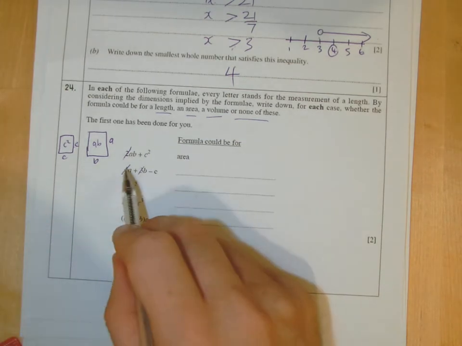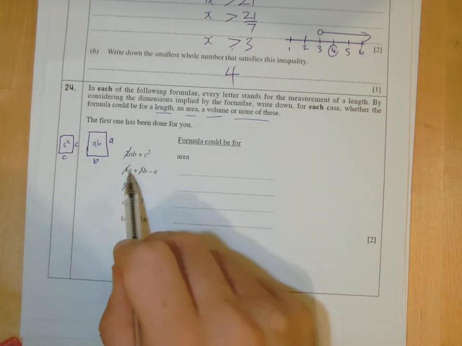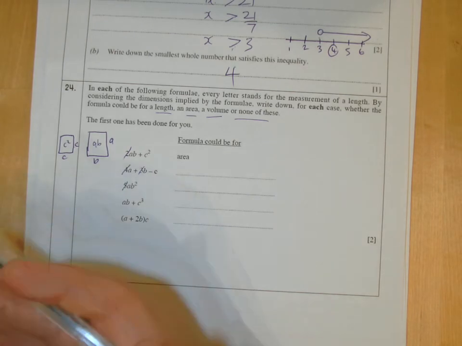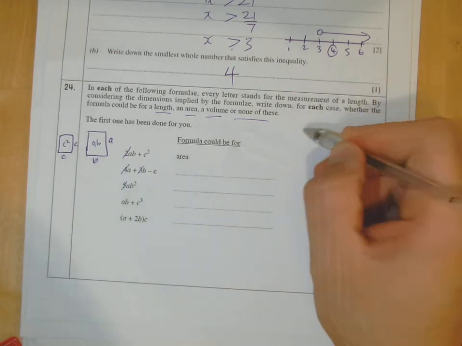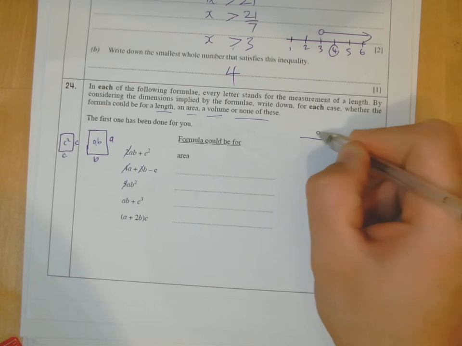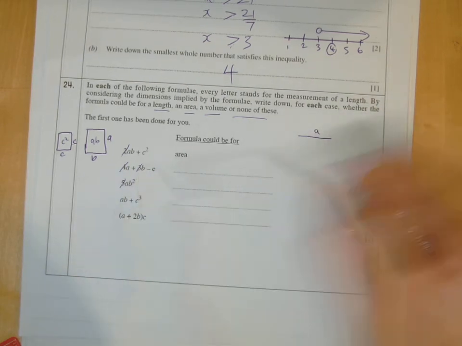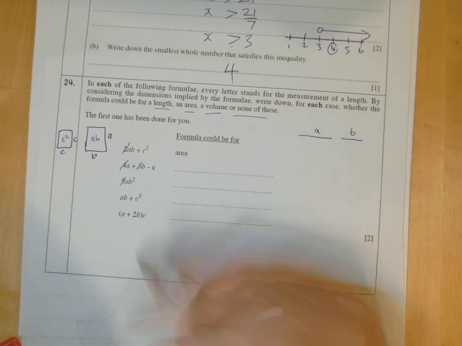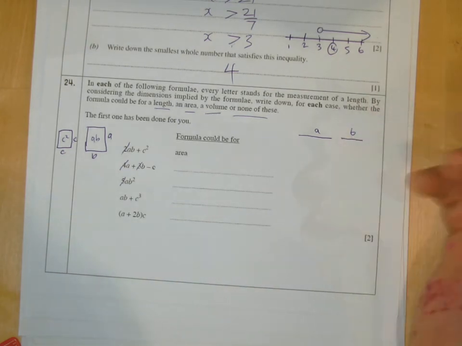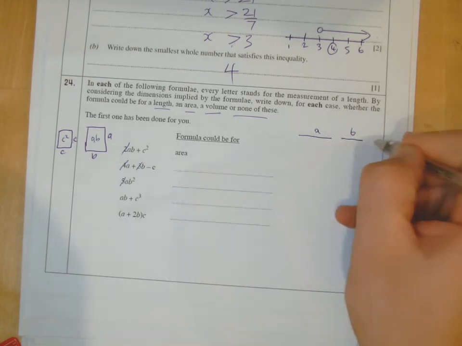So in this case here, as I said, ignore the numbers. And we just look at A. Let's think about what A represents. A just represents a side, or length. So we've got A, it could be like that. B, again, represents a length. It could be a bigger length, could be a smaller length, doesn't matter. C also represents a length.